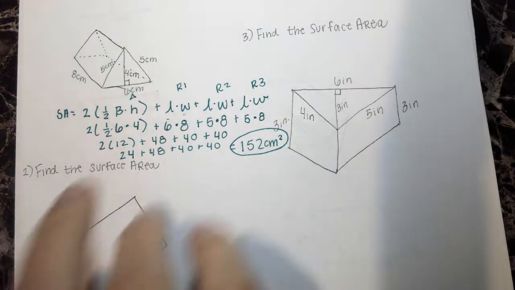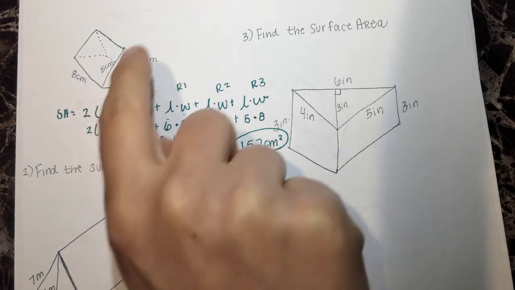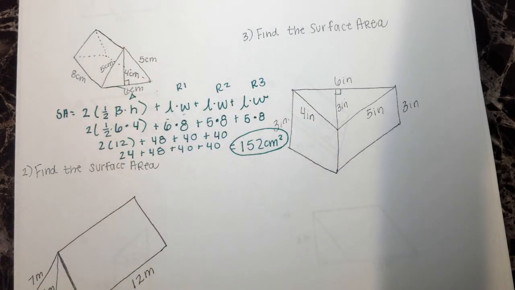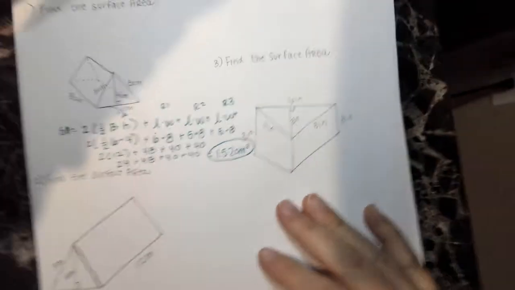So the main thing is knowing how to plug it in. The hardest parts are the lengths, making sure you're using the outside of your triangles. Alright, we are going to do number 2. We're going to kind of talk about it, and then you guys are going to plug it in, pause the video, and then we're going to go over number 2 together.